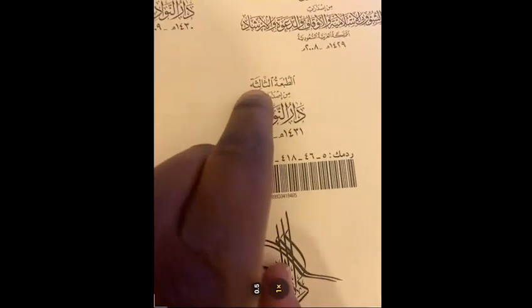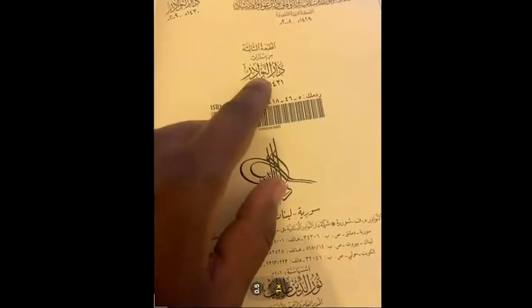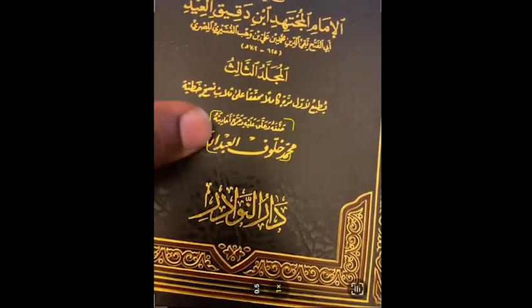You first check as well, what edition is this? Tab'at al-Thalitha. Okay, it is always best to buy the latest edition, for obvious reasons: there's tanqih, revision, corrections, clarification, elucidations. And then the second thing you look at, I forgot to mention, or the third thing, is the muhaqqiq.